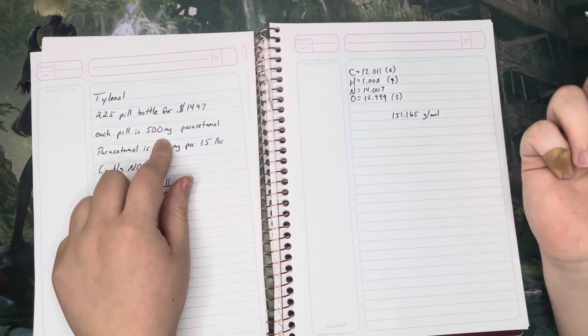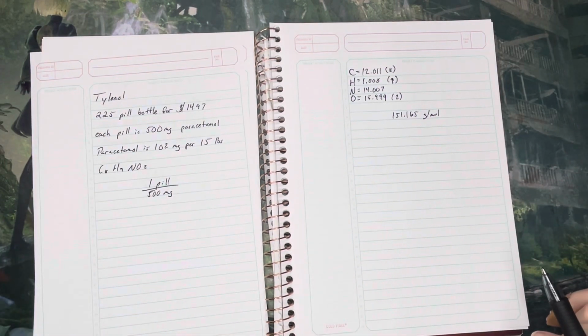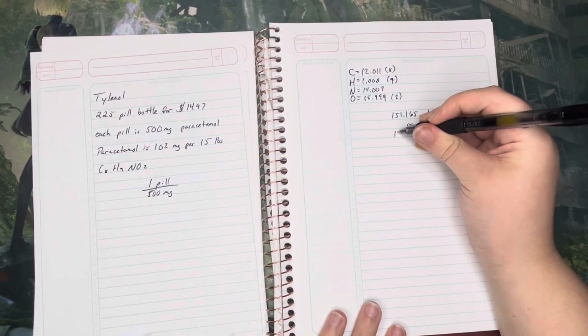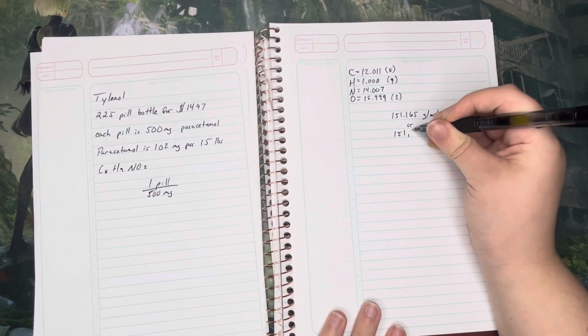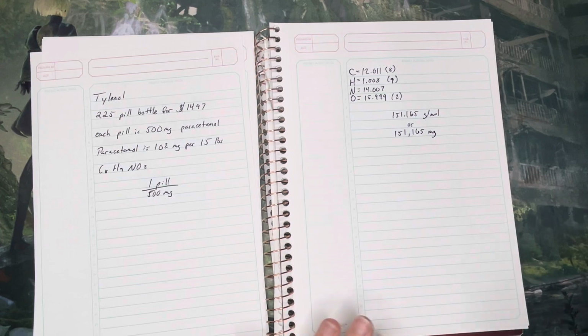We have 500 milligrams, 102 milligrams. So usually what I do is I just move the decimal. So 151,165 milligrams. Easy.